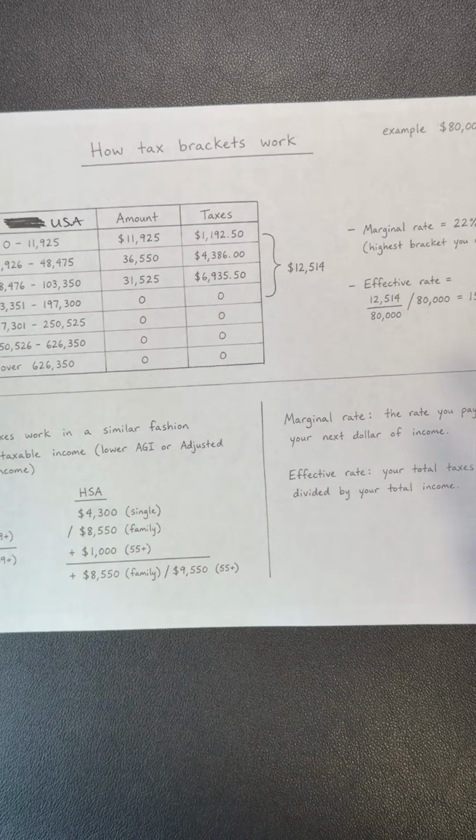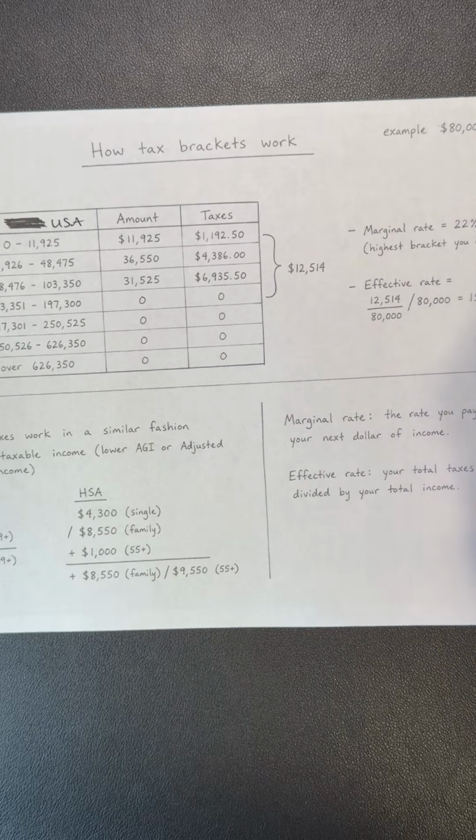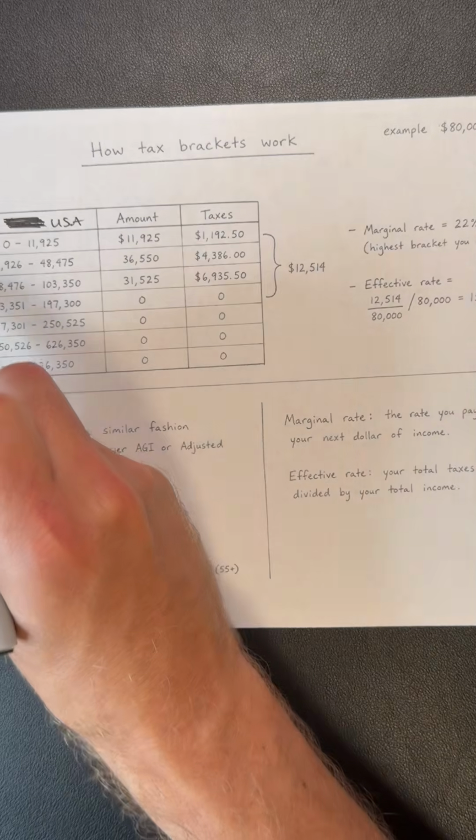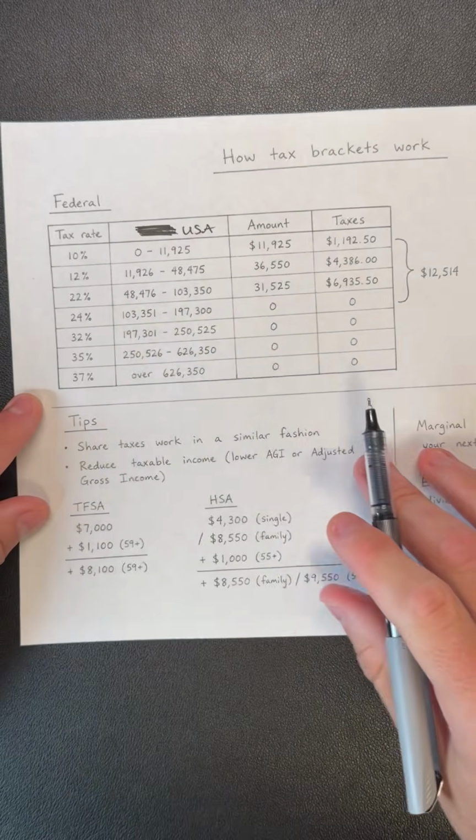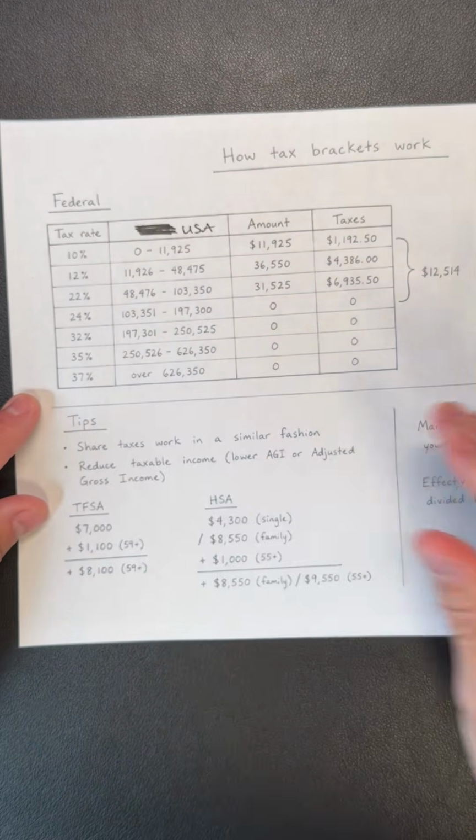And I'm going to scoot over here. And two things to keep in mind, because I wish I started tracking these sooner. Marginal rate, 22%. So that's just the highest tax bracket you hit over here. The highest we got up to is 22%.